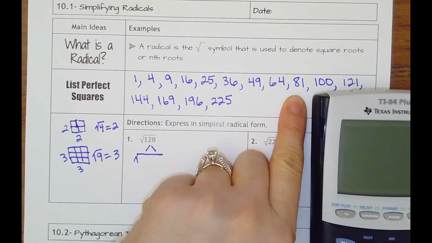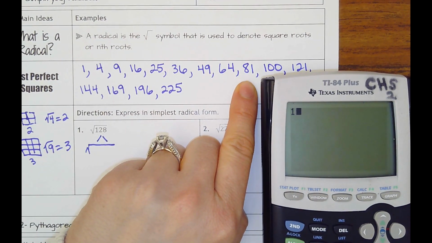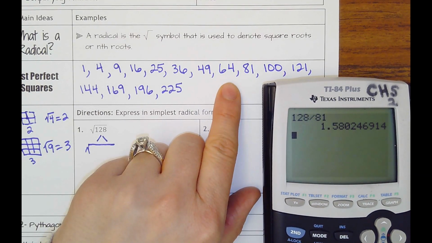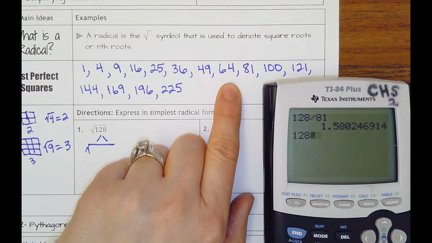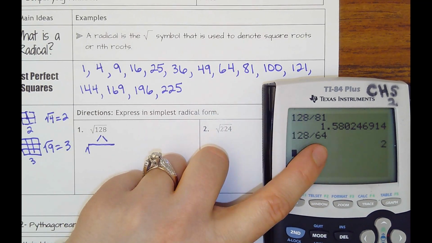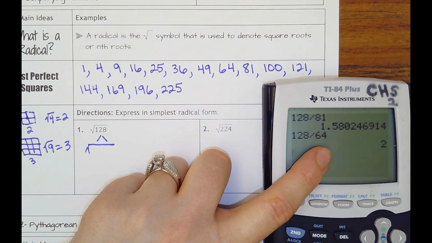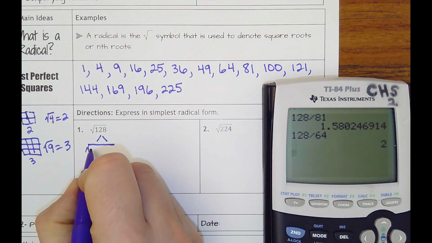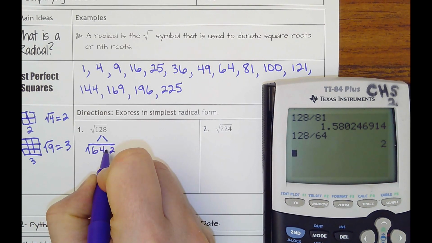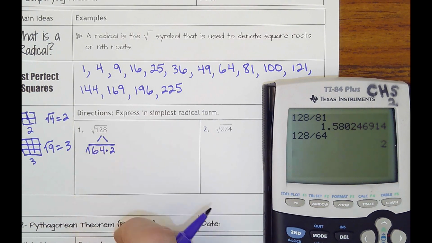You could start trying like 128 divided by 81. If it's a decimal, then it's not a factor. You could try 64. And what you'll notice about 64 is if I doubled 6, that would be 12. And 4 times 2 is 8, so it takes 2 64s. So first I'll actually write it like this. So this is true that 64 times 2 does make 128.